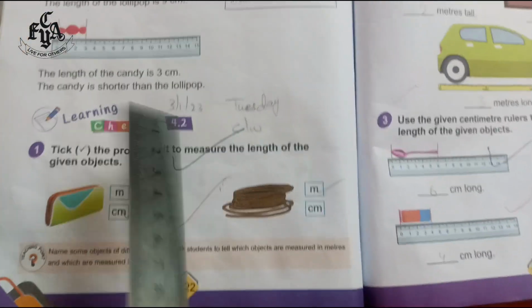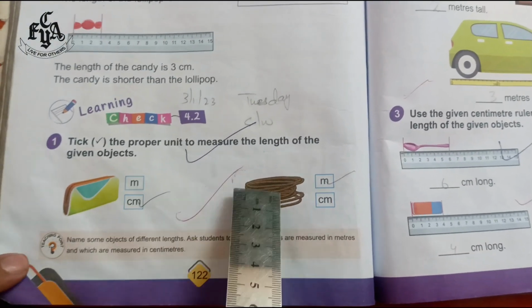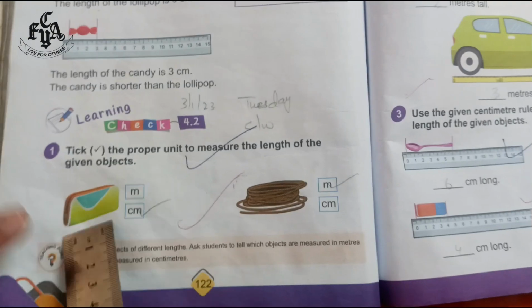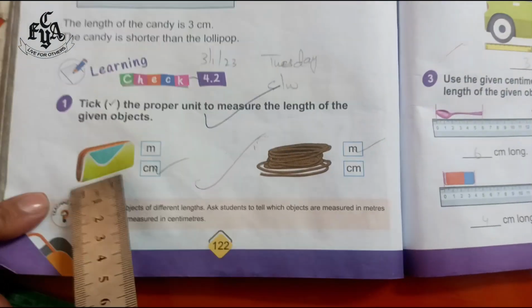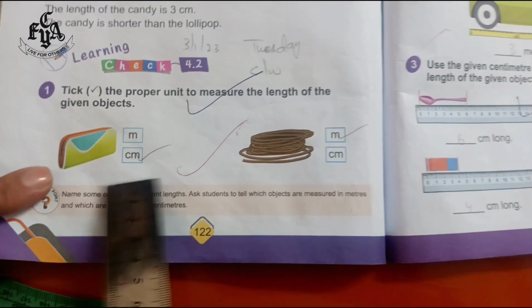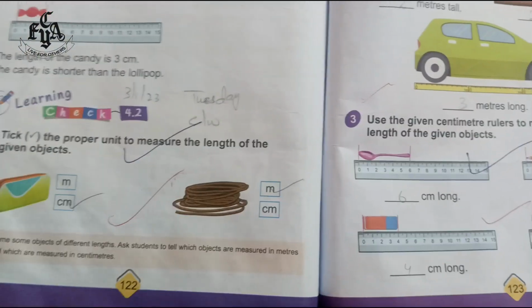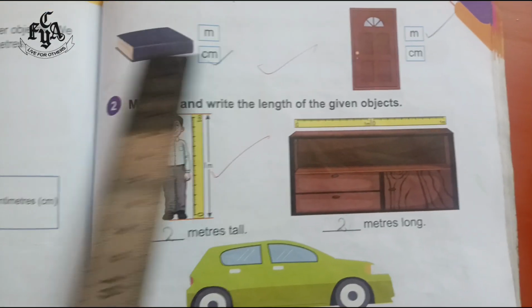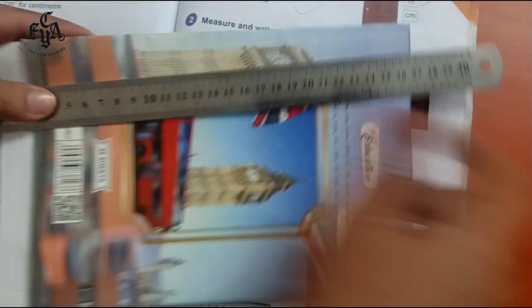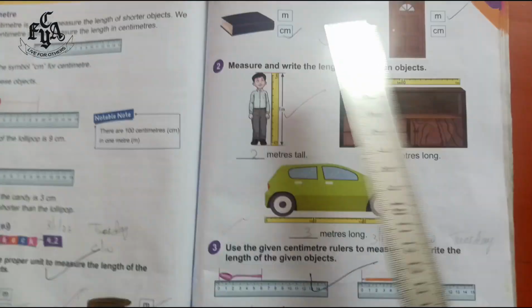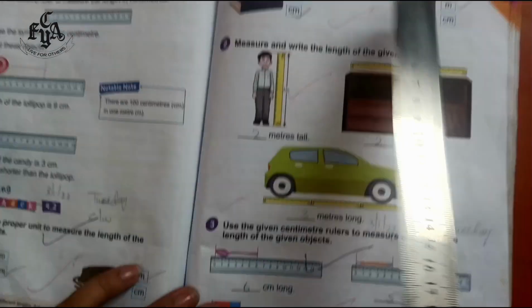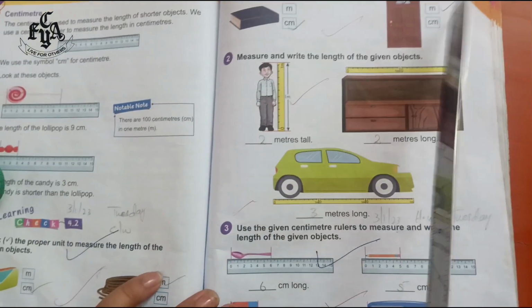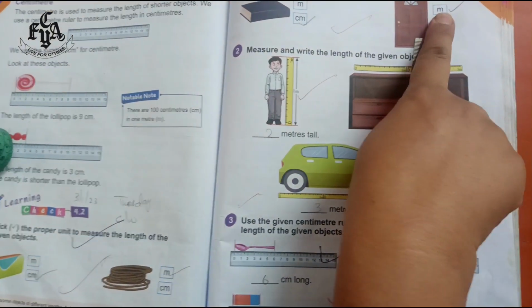Before we did it with length, and now it is centimeter and meter. As you can see, for things which are shorter we can use centimeter, as here is the smallest bag, that is centimeter, and here is a rope, we can use meter because the rope is much longer than the bag. Another one is a copy or book, this is also centimeter. Whenever we are measuring, we can measure with a scale. See, I can measure with a scale, no need of meter. Okay, the door is meter. Why? Because we always measure the door with meter, not with a scale. That's why I select meter for it.